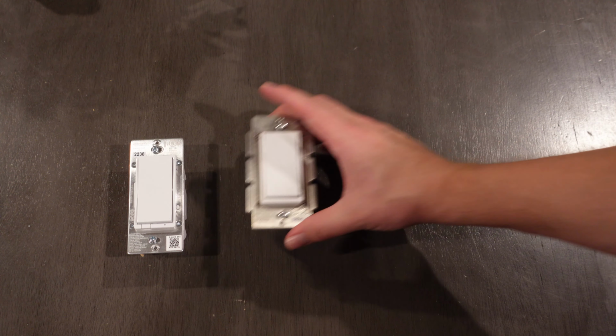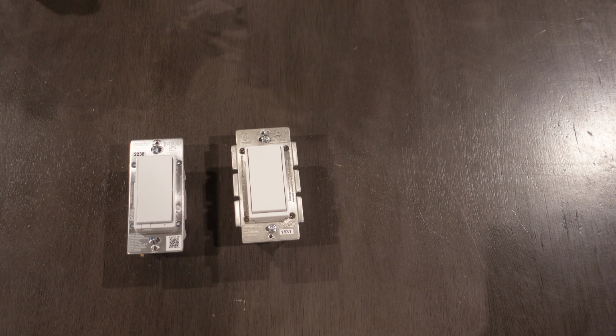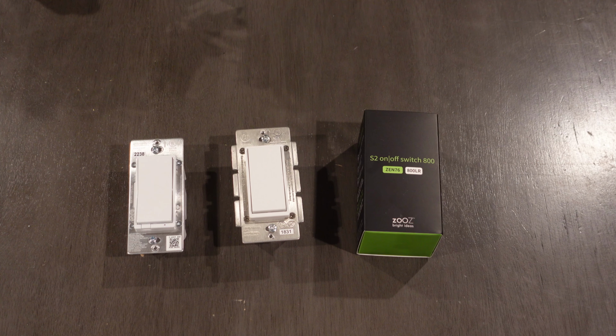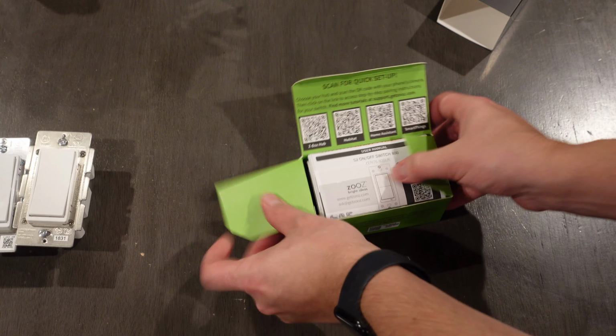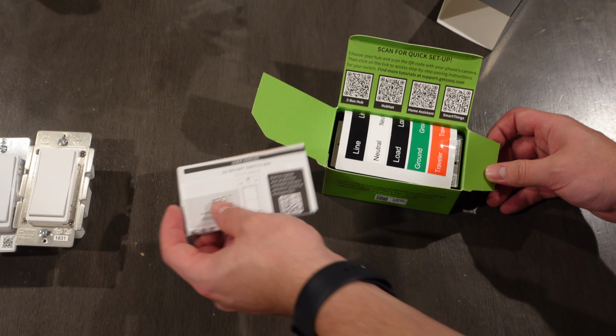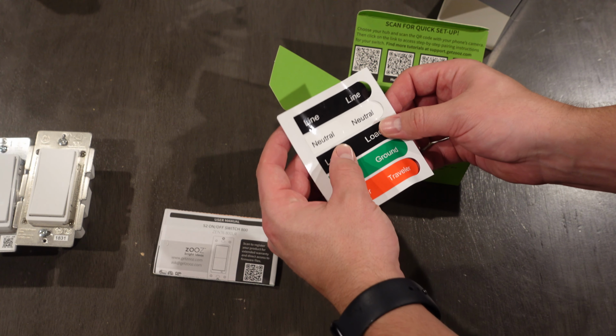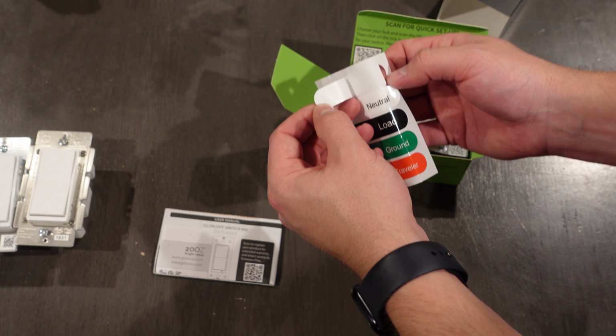Today we're going to be taking a look at two different brands of Z-Wave light switches and how you can wire up multi-gang light circuits with each. The impetus for this comparison is that in our basement we have a 3-gang wire lighting system set up with GE Enbrighten lights, and there's a very minor problem.